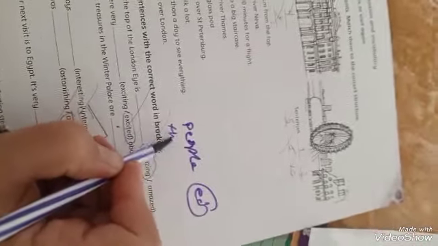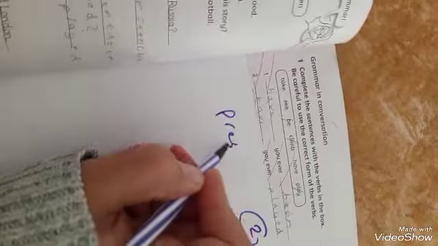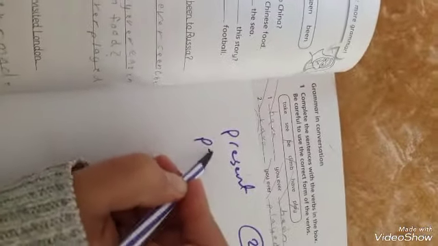And things and animals plus ing. Okay? Go to this structure. It is structure number 2. Grammar 2 is the present perfect.